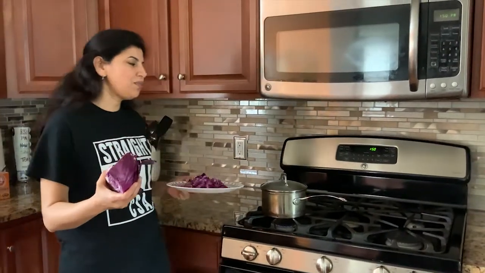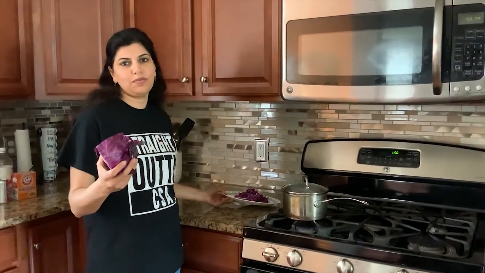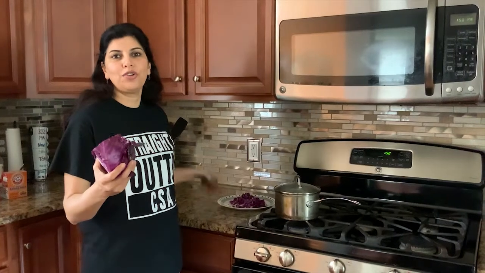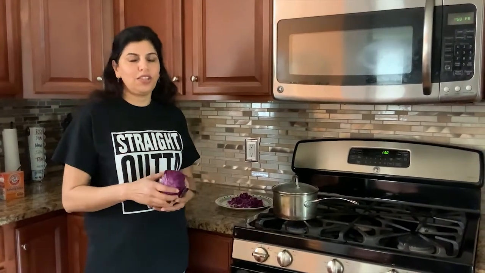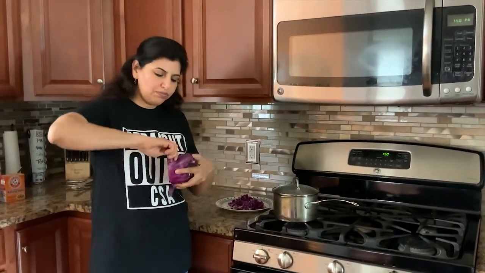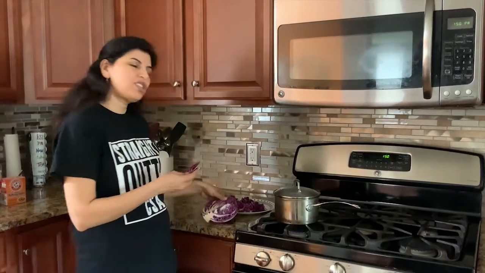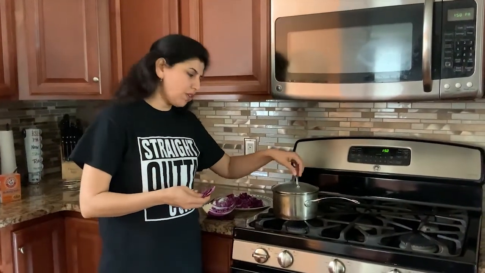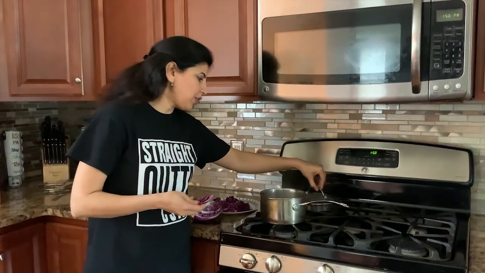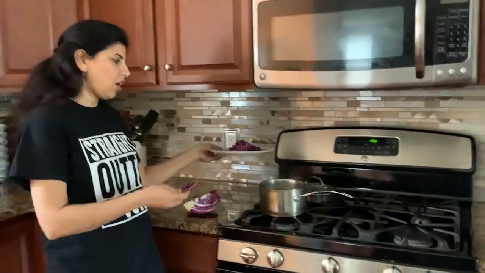Now, all this needs to be done under adult supervision. If for some reason you're not allowed to be around knives, then you can simply break this red cabbage and dump it into this pot. So I'll show you what the next step is going to be. Our pot is ready. It's hot.